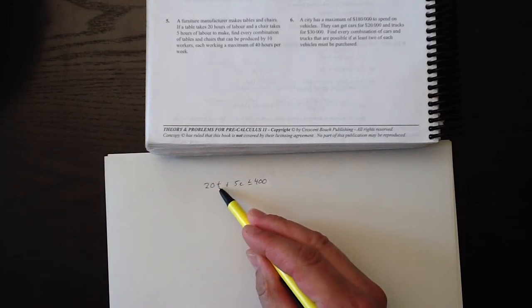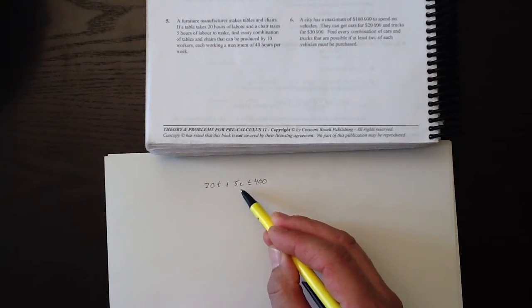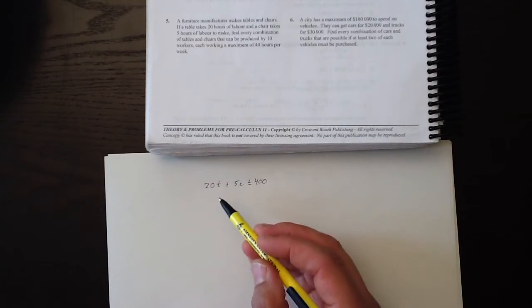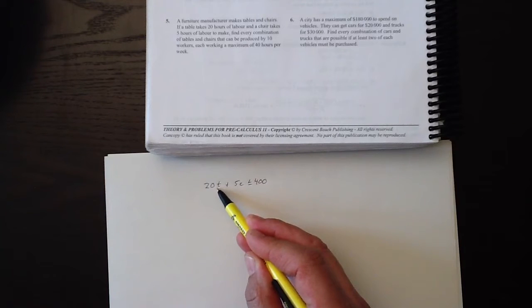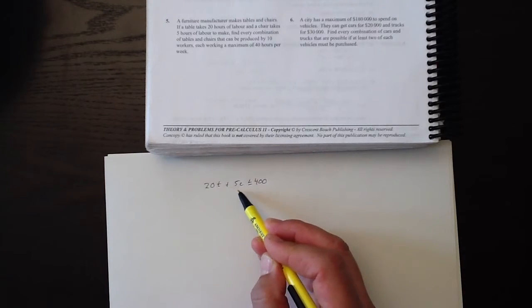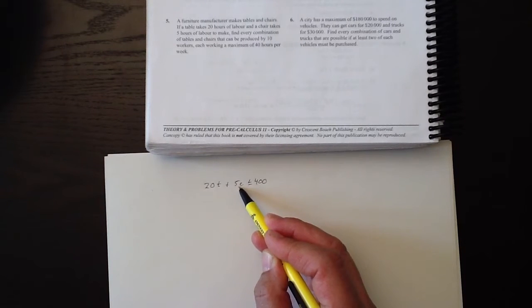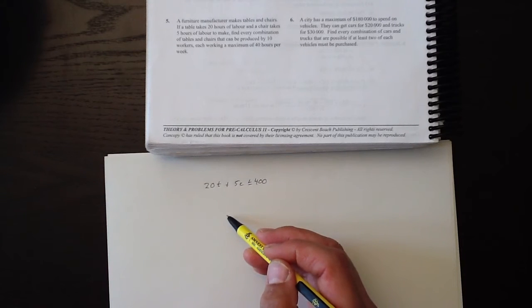So if I put values in for t, I can figure out what the value should be for c. Let's say, for instance, I put in 0 for t. I'm not making any tables. How many chairs can I make? Well, I can make 400 divided by 5, 80. I can make 80 chairs if I don't make any tables.